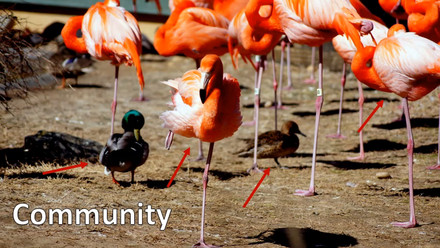We have also learned that 2 species that use the same resource in similar ways cannot live in the same area indefinitely, unless one of the species uses the resource in a different way, such as niche partitioning, in which case they might be able to exist together.